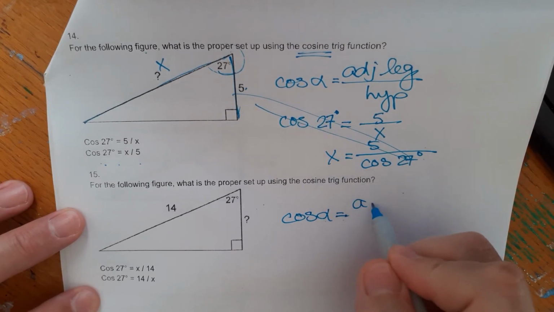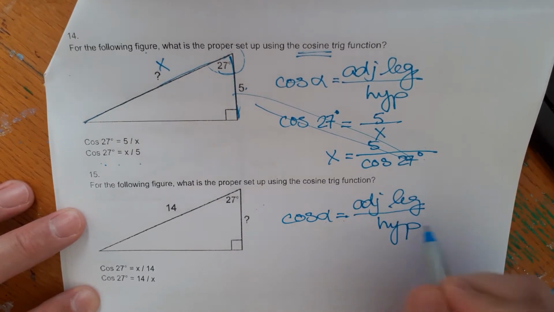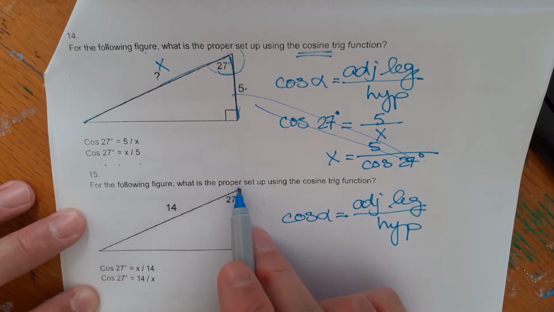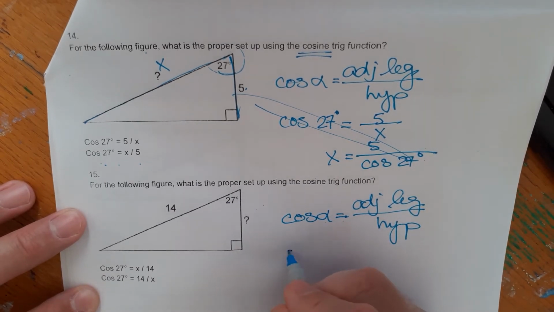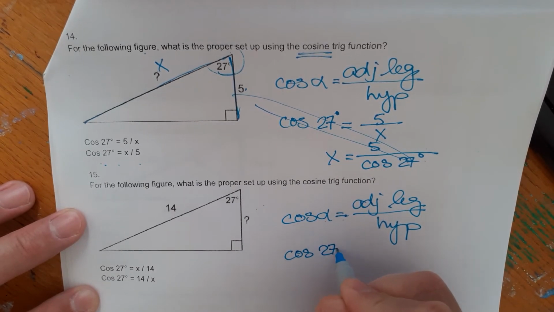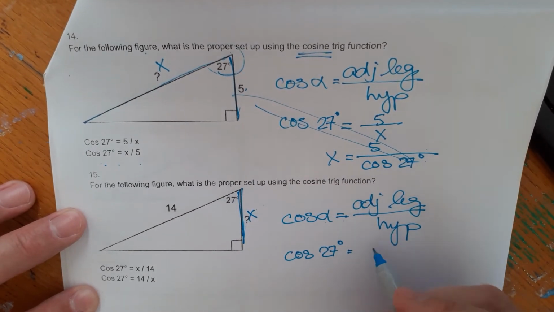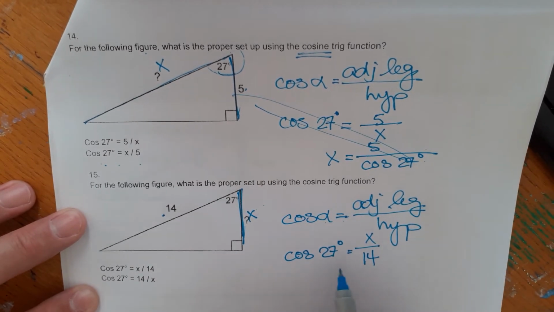Cosine alpha equals adj leg over height. Why am I writing that? Because it says for the following figure, what is the proper setup using the cosine trig function? I do have 27 again, so I got cosine of 27 degrees equals, now the adj leg is x, so I'm going to put x over height, which is given to us as 14.